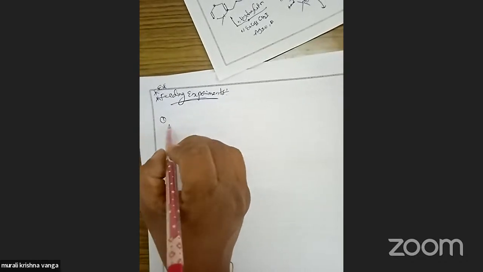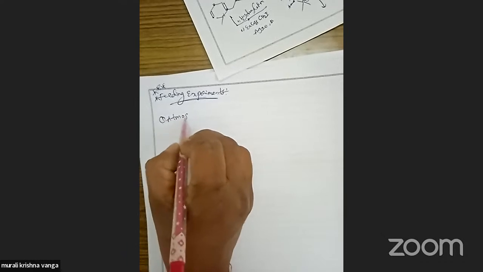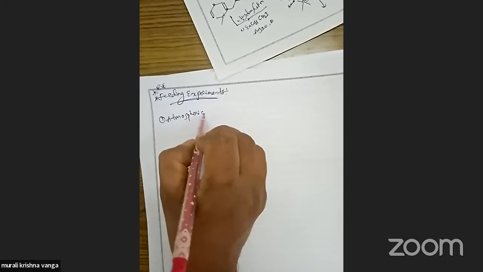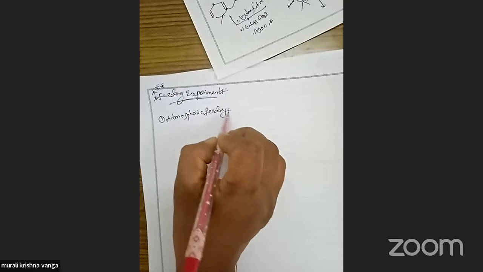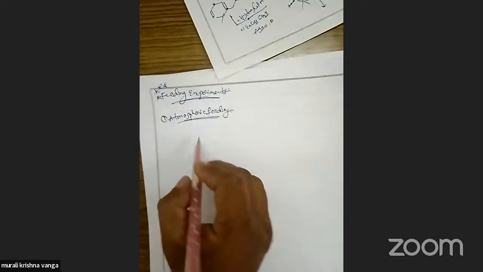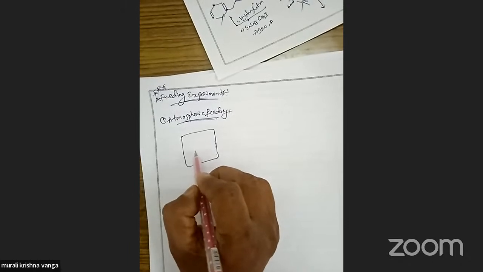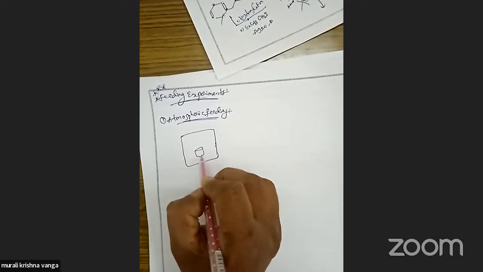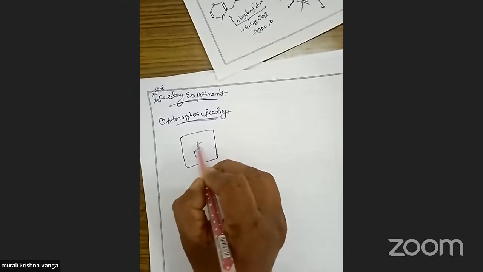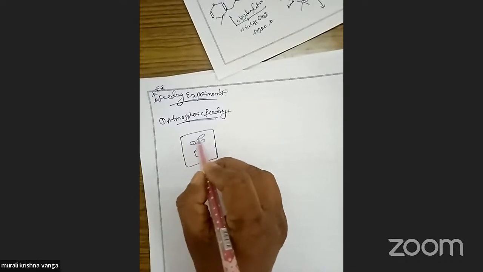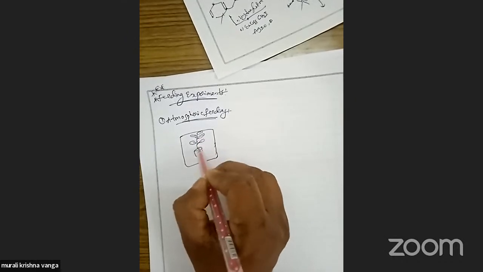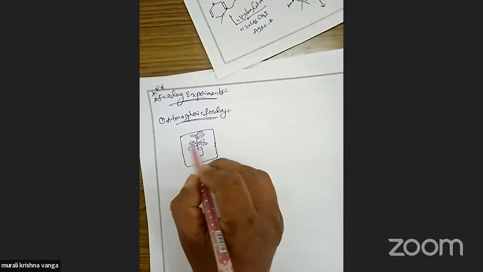One is atmospheric feeding. Simply, in this atmospheric feeding, a plant is placed in a closed vessel area. The plant is grown in this closed area.